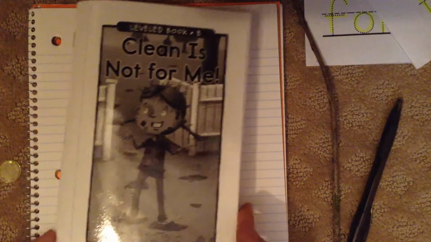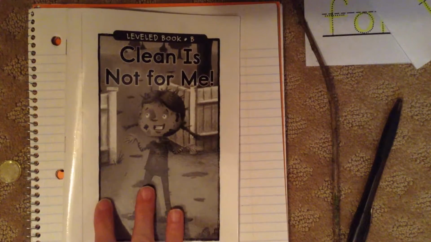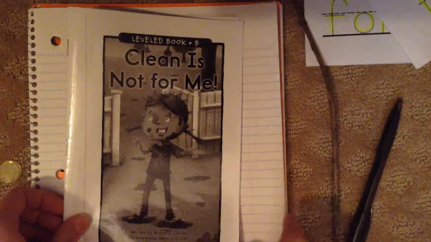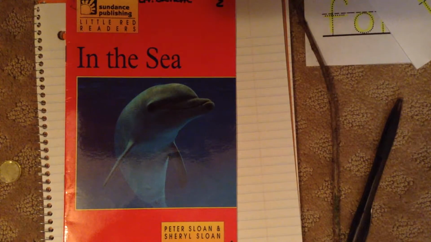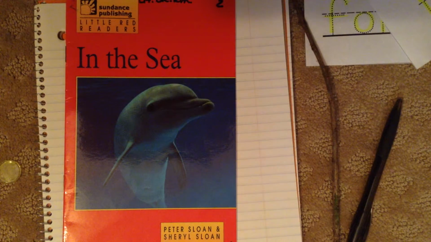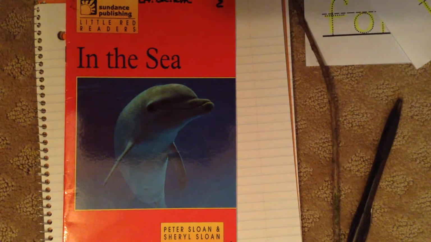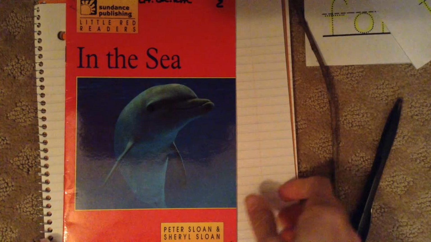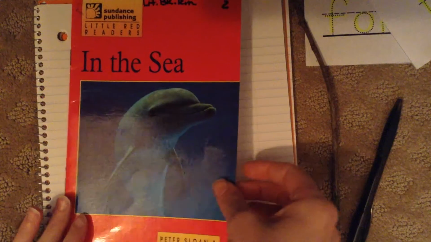So this is how you could read a book that they have not seen in class together. Now if it is a book that they've seen in class, it might look like this. And they have read this book two to three times if it's been taken home. So that means that they really should know all the words in this book, but it's still a good idea to read with them. And I tell them that these are their books that they get to read to Mom, Dad, Aunt, Uncle, Grandma.